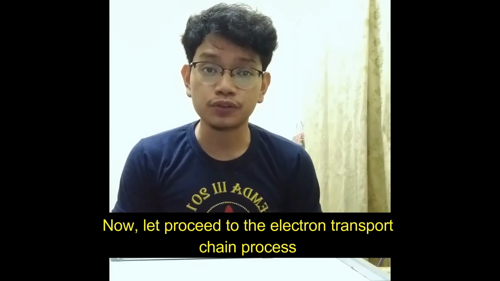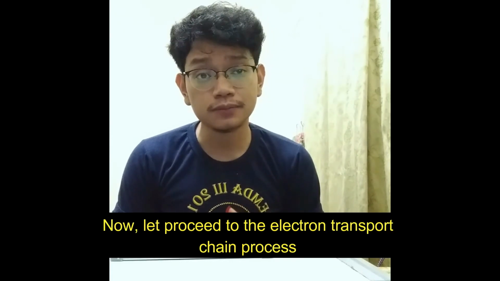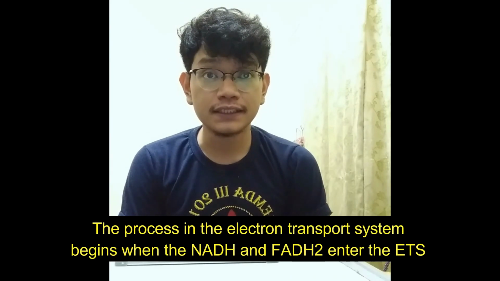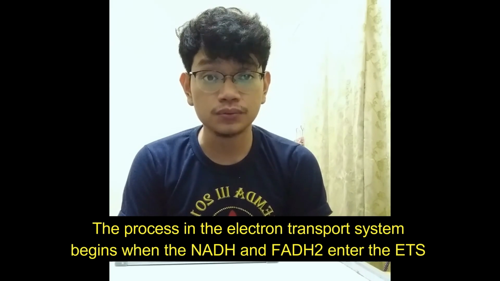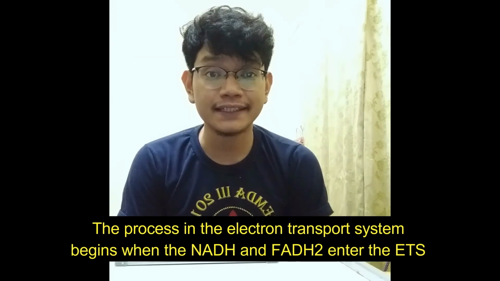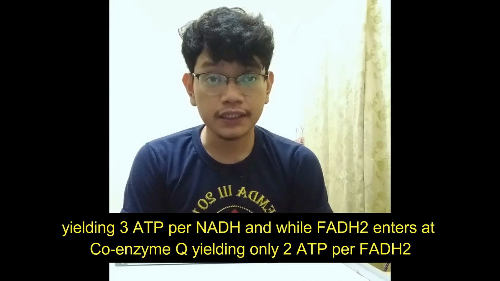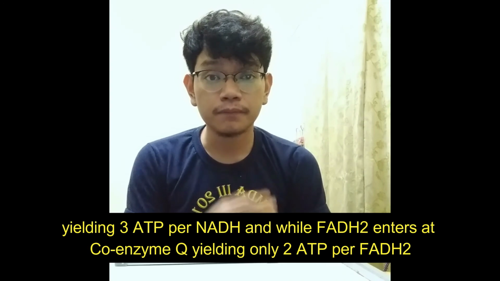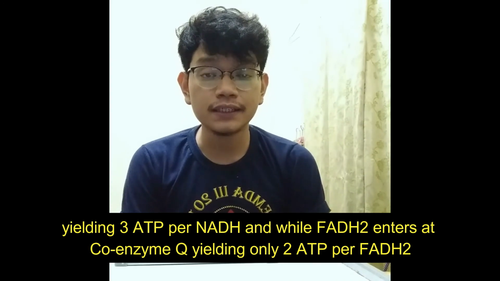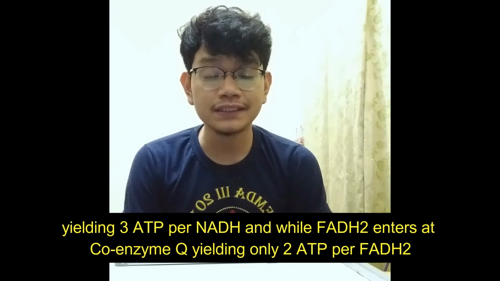Now, let's proceed to the electron transport chain process. The process in the electron transport system begins when NADH and FADH2 enter the ETS, yielding 3 ATP per NADH molecule. Meanwhile, FADH2 enters at coenzyme Q, yielding only 2 ATP per FADH2.